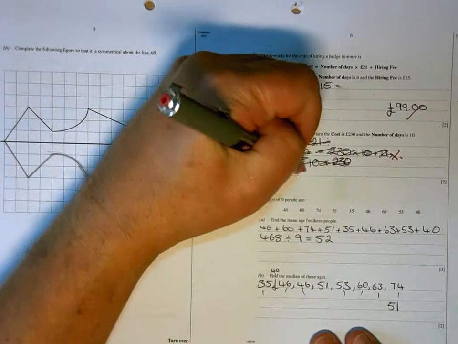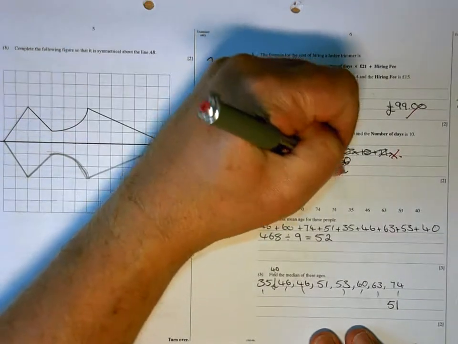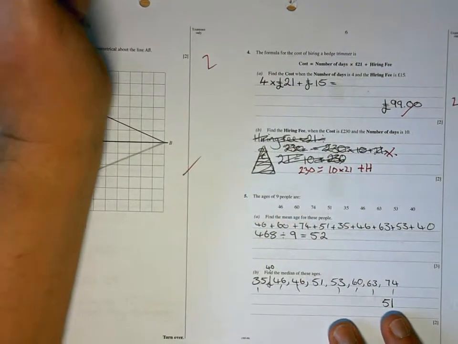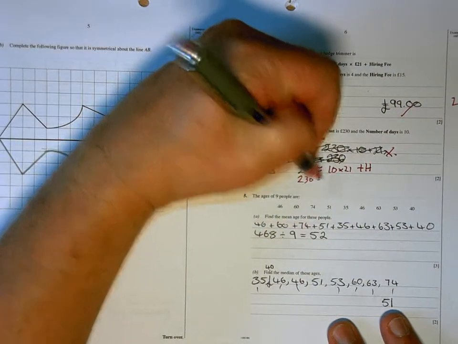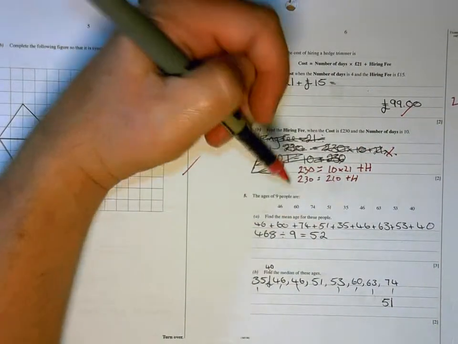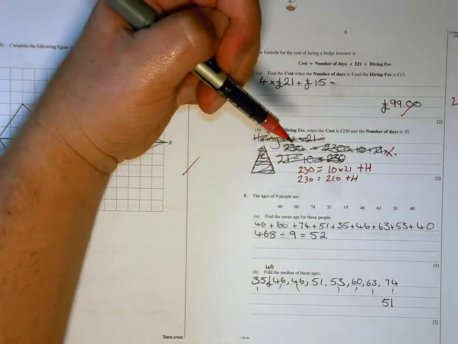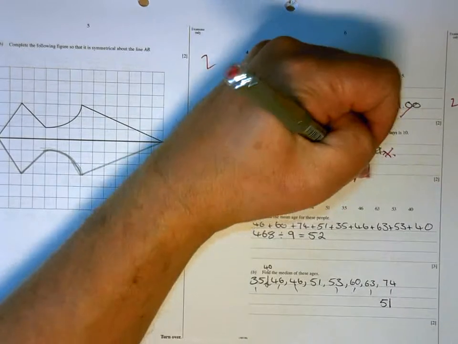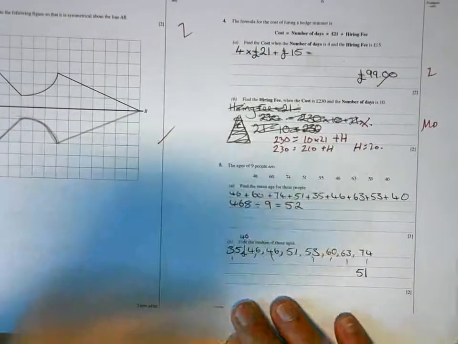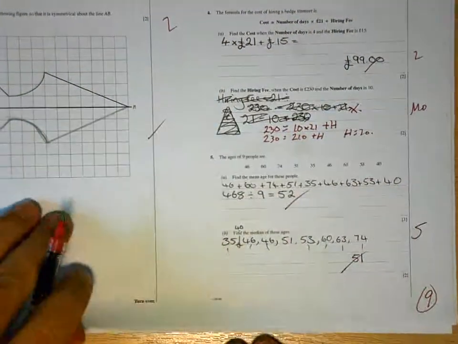So you know the cost is 230 equals number of days is 10 times 21 plus you don't know the hiring fee, we'll call it H. So that means 230 is 210 plus H. So what you're basically asking yourself is what do you have to add to 210 to give yourself 230? That's 20 quid. So H is 20. So no marks there. That's good, and that's good. 5 there, 9 for the page.